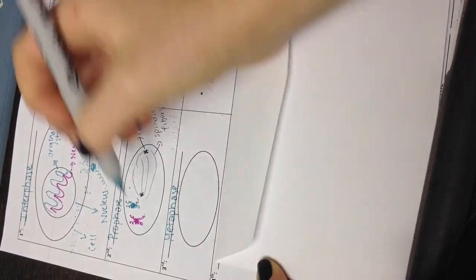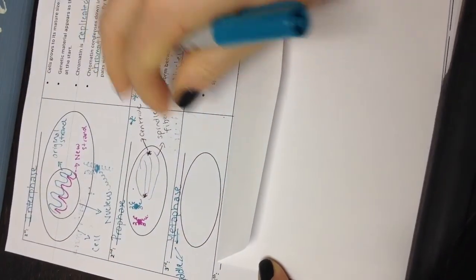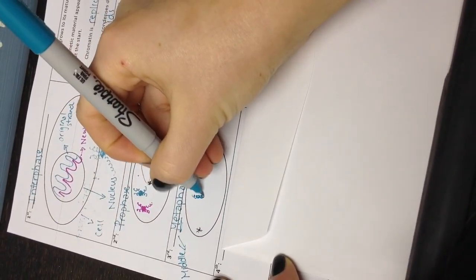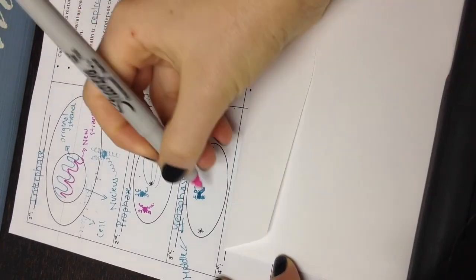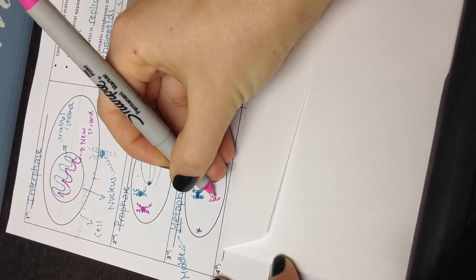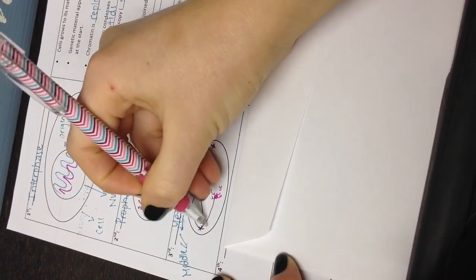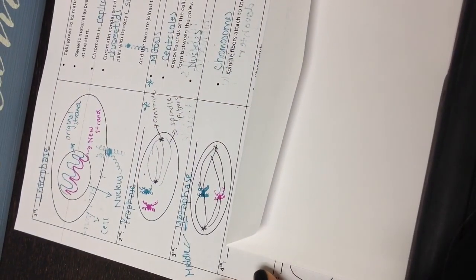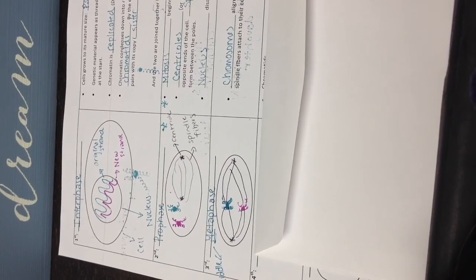The key thing to take away from meta, I always say meta begins with an M, think meta, middle. During metaphase, the chromosomes line up in the middle. So at this point, our centrioles have spread out, our chromosomes are aligned in the middle, and the spindle fibers sort of shoot out and attach to those centromeres. Okay? So that's your sketch for metaphase. We're going to pick up in part 3, finishing up the cell cycle.